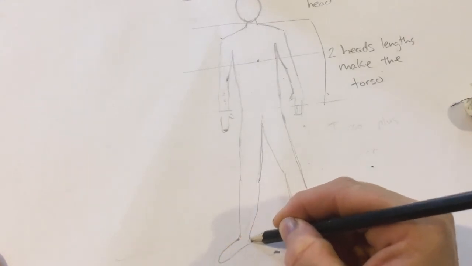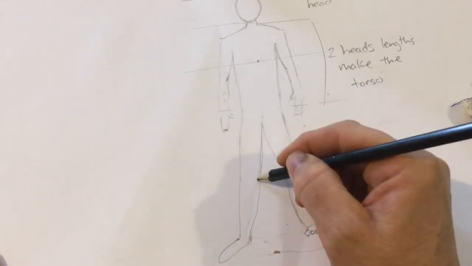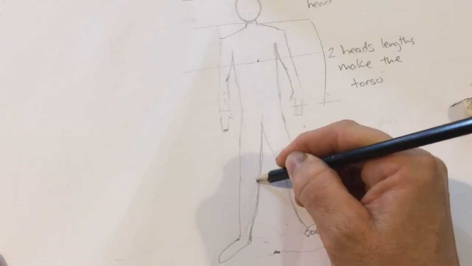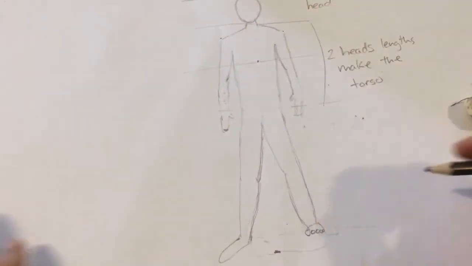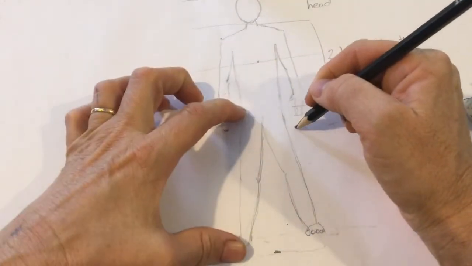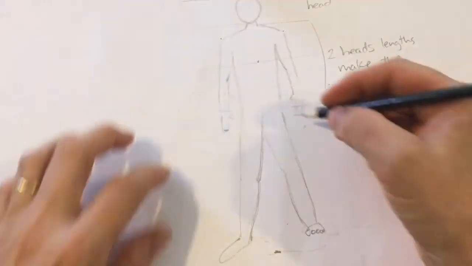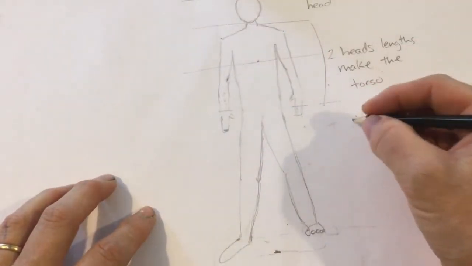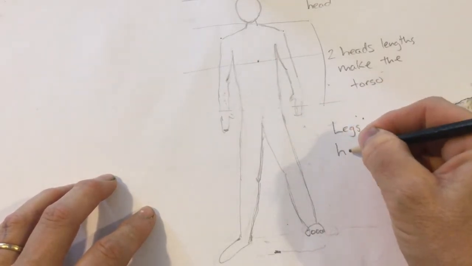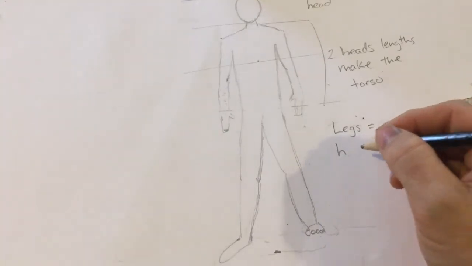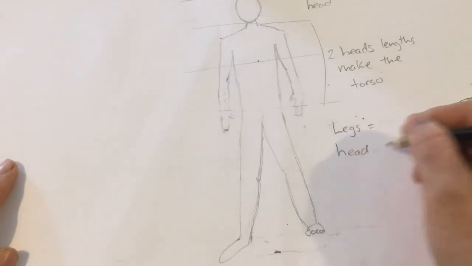And don't be afraid to make mistakes. As I said, I'm doing it lightly. I'm coming back. That's legs a bit fat there. Might change that. Move up here. So again, the legs are the length of the head and the torso together. So legs equals head plus torso.